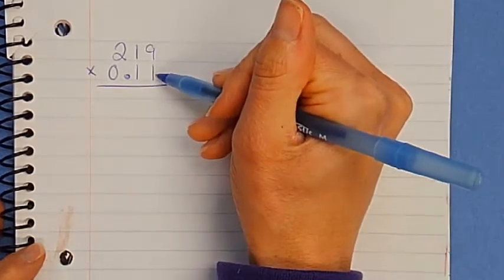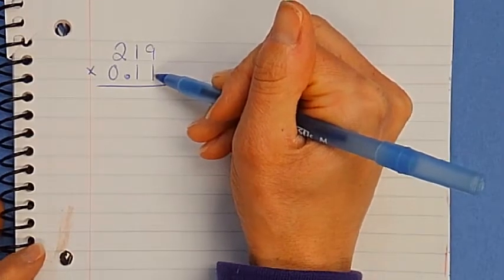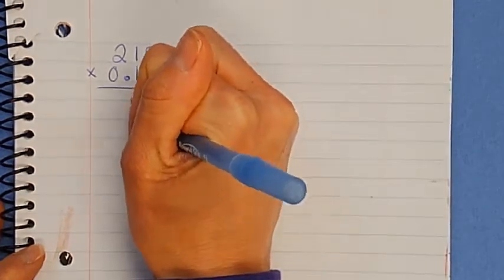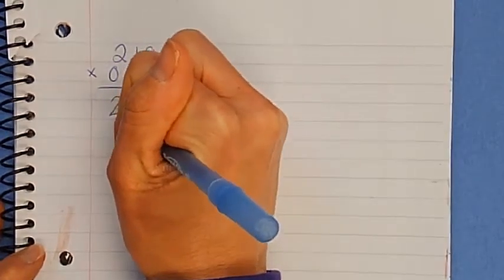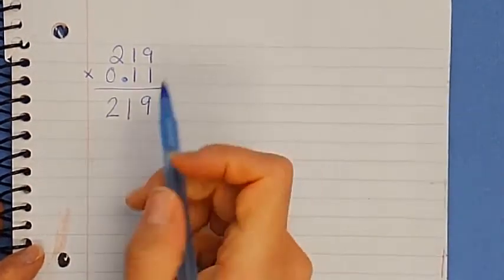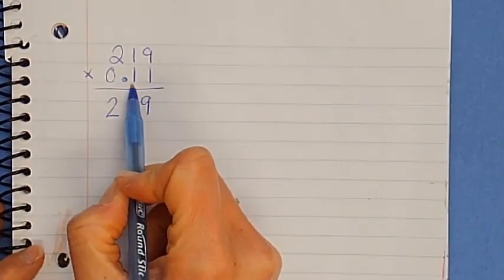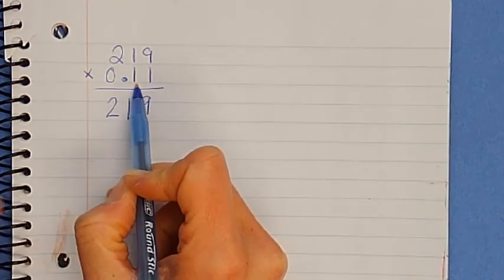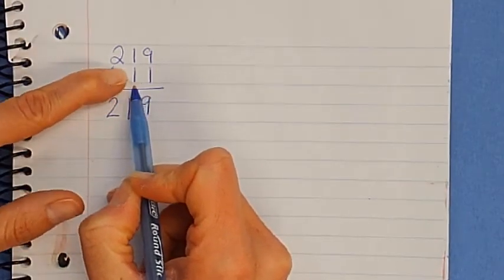I start with my ones place just like I was doing regular multiplication. 1 times 9 is 9. 1 times 1 is 1. 1 times 2 is 2. I'm going to put my 0 for the placeholder because I'm moving into the next place. We think of this as the tens if there's no decimal point here, and we're going to do the same exact thing.